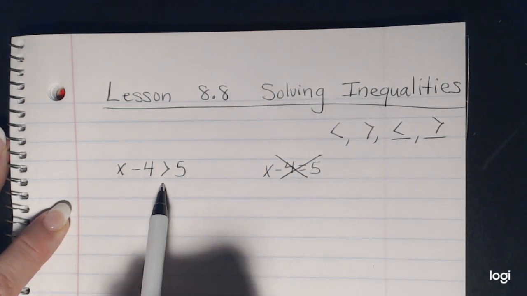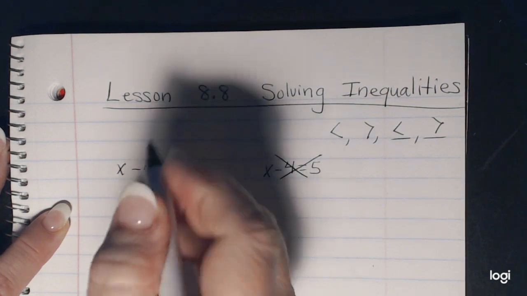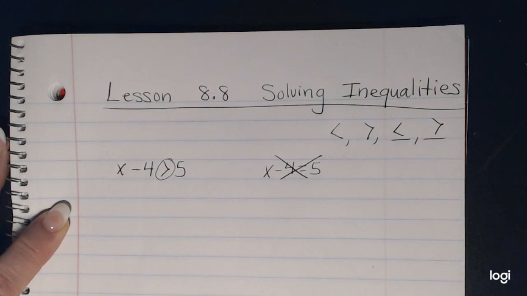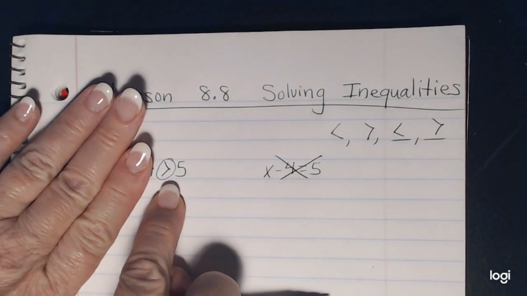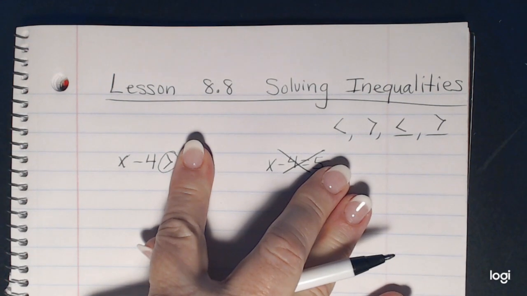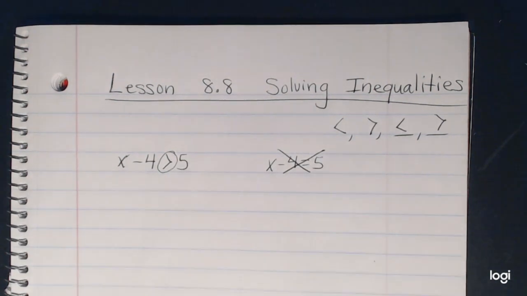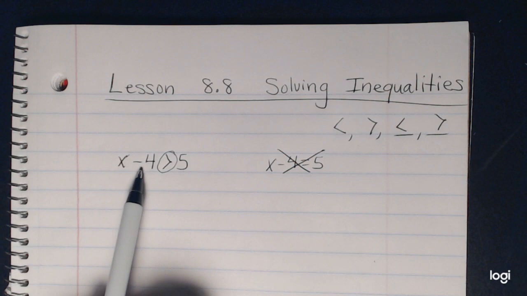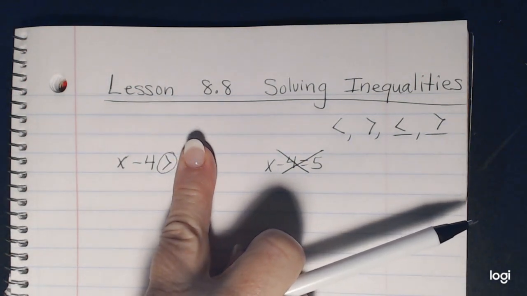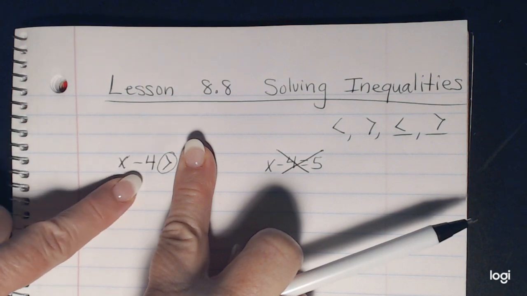We're going to find our balance. Our balance is our inequality. So we'll circle that. Then we're going to look on both sides of our inequality. On this side we have a 5. And on this side, we have an x minus 4. Which side has the variable? Well, this does. This has x. Is the x by itself on that side of the balance? No, it's not. It has a minus 4.